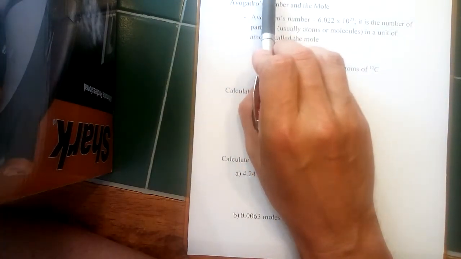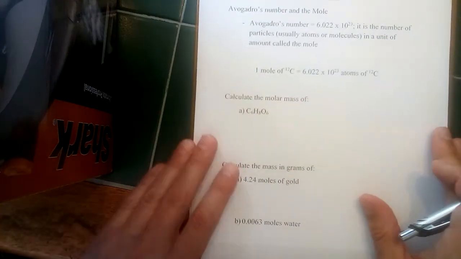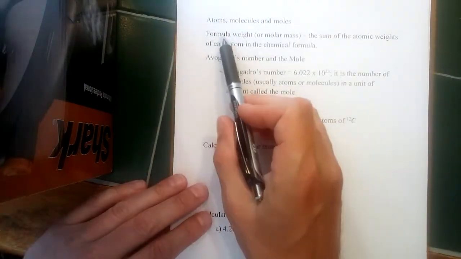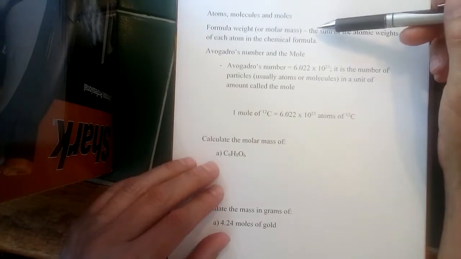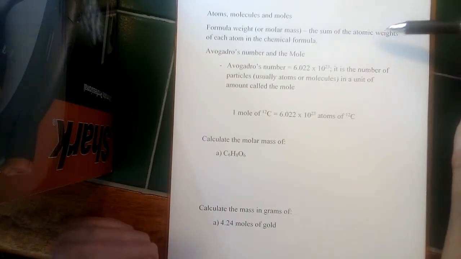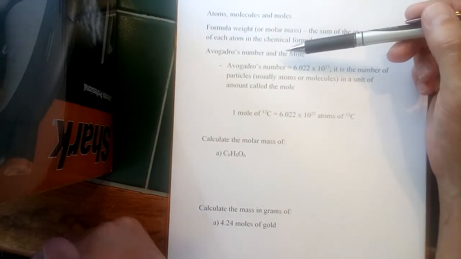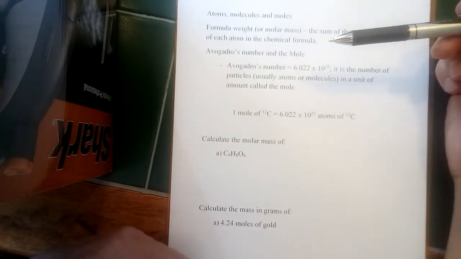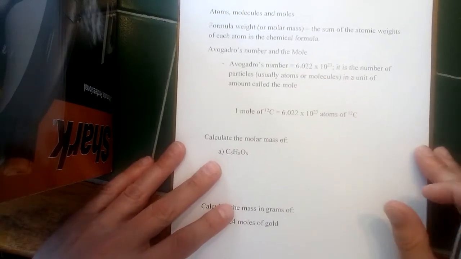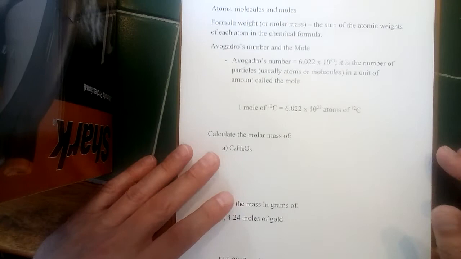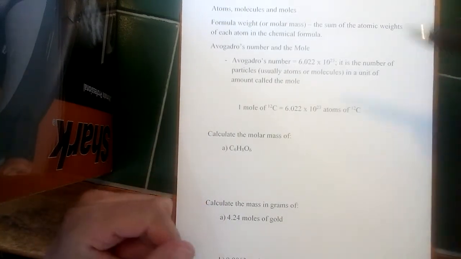But formula weight, this basically is the weight that goes along with a chemical formula. So if we have a chemical formula, we can figure out how much it would weigh. This is quite simply the sum of the atomic weights of each atom in the chemical formula. We know where to find atomic weight, atomic mass in the periodic table. If we have a compound with multiple atoms, we add up the atoms. That would give us the formula weight for that molecule or compound. Okay? And we'll practice that a little bit lower.